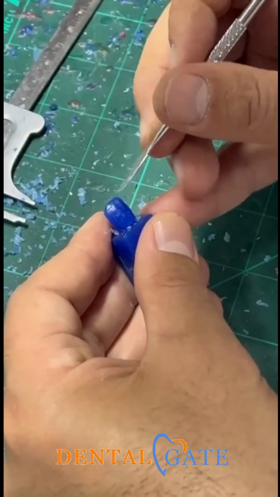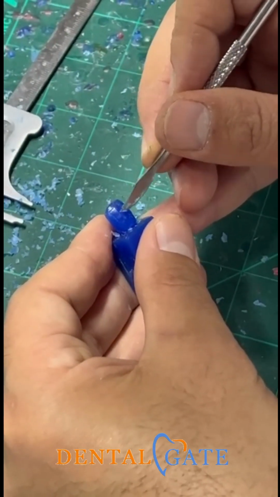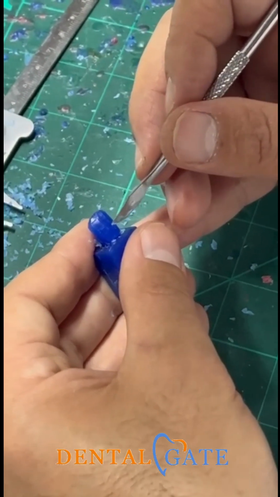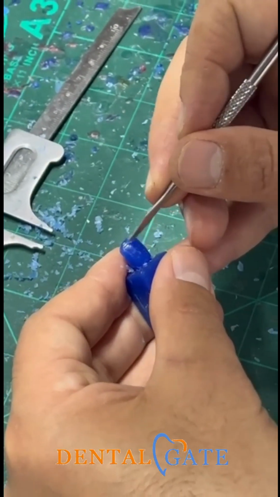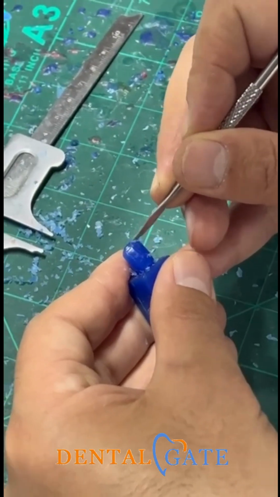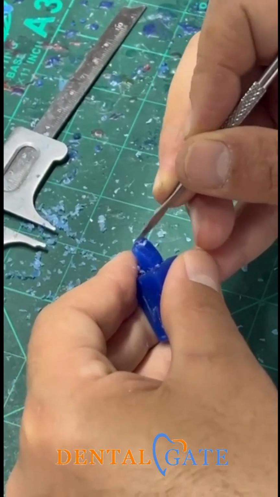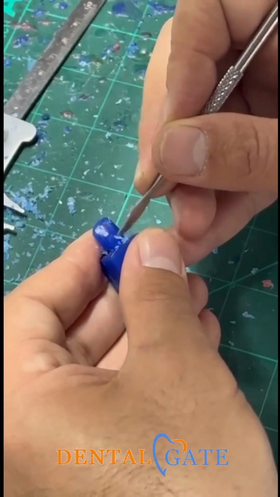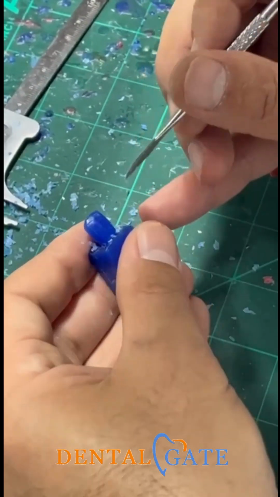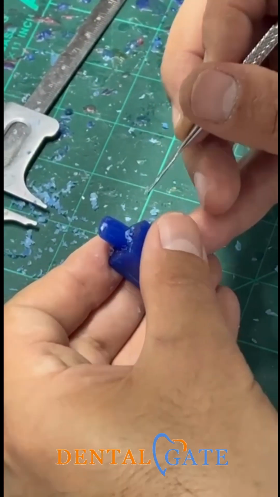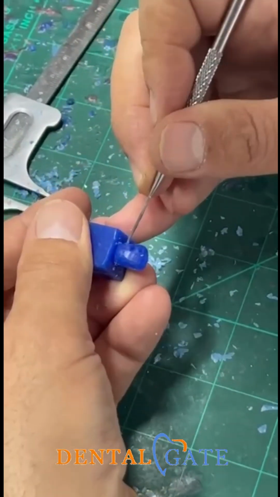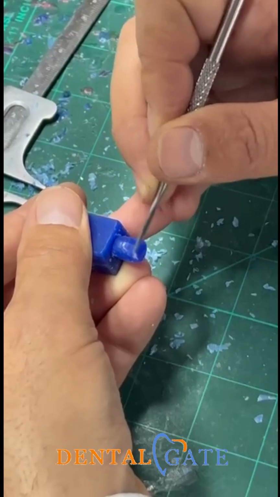It will just clarify the labial ridge at the labial aspect by using a shallow depression here to represent the labial aspect and clarify the labial ridge.